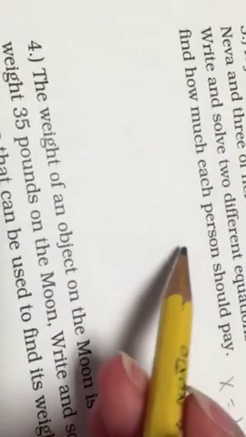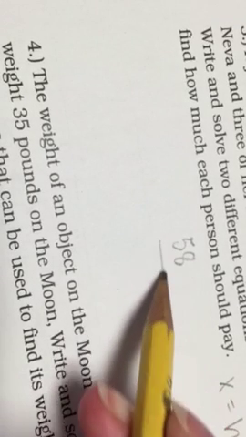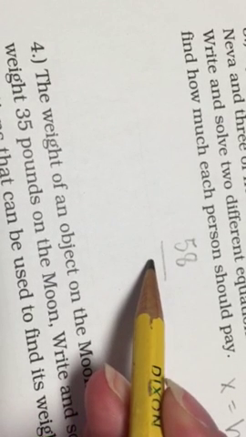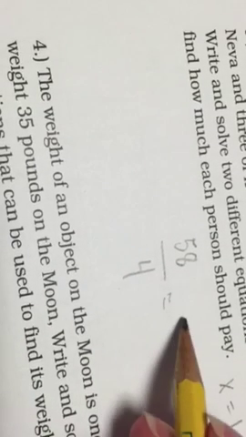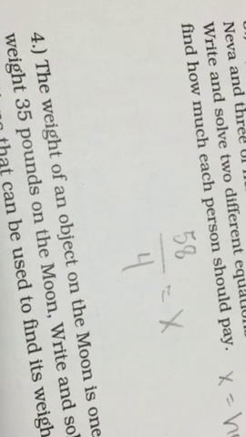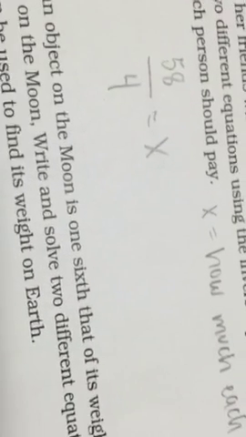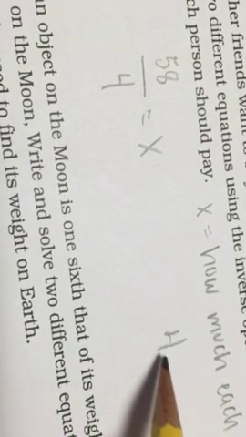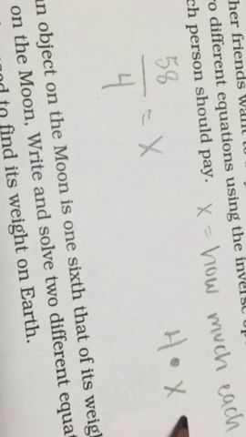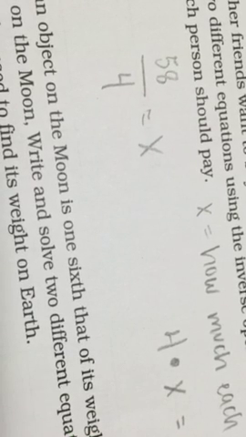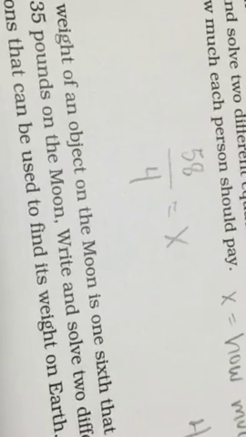I could take the total, $58, and I know there's 4 friends. If I do that, that's going to tell me how much each should pay. Or I could write an equation, 4 friends are each going to pay this much money, and the total is going to be $58. And I'll set those up for you, and then you guys can solve.